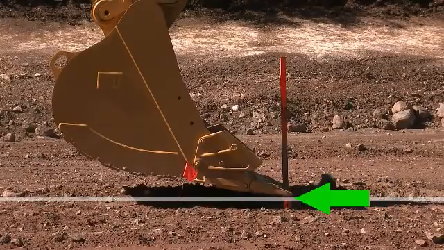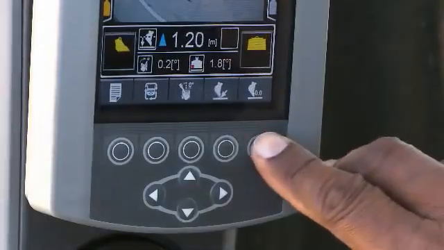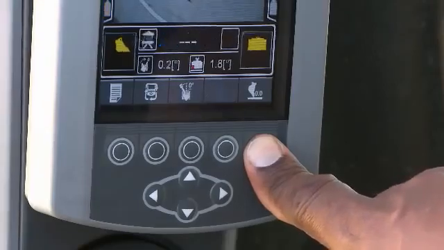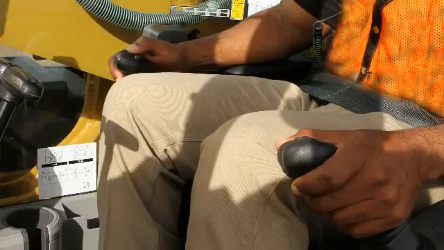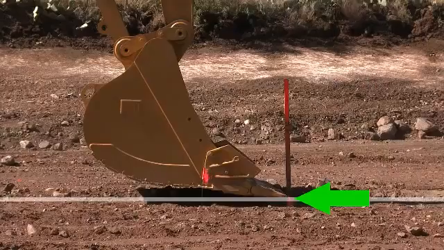If you are uncertain that it was recorded correctly, you can clear the benchmark by holding the display key or the right joystick button and left joystick trigger simultaneously. Position the machine accurately and bench again.